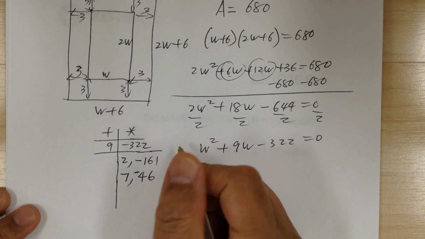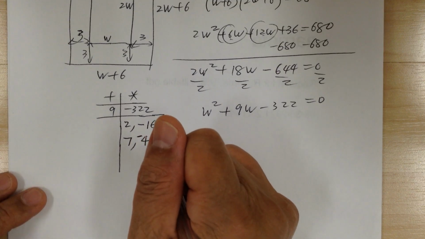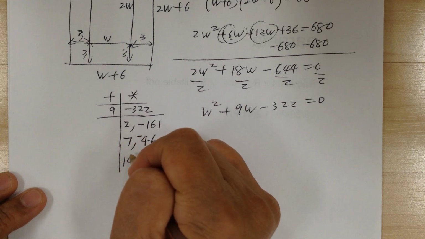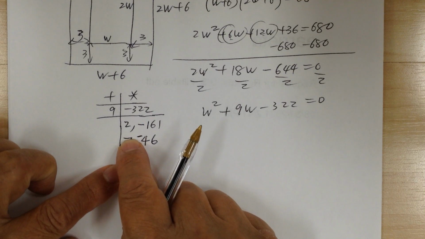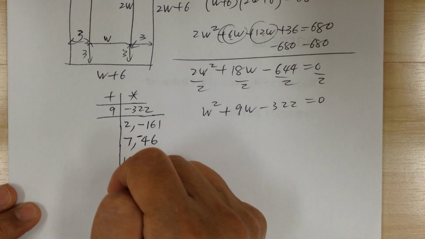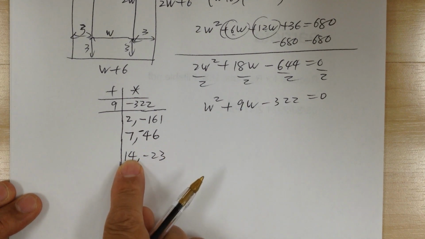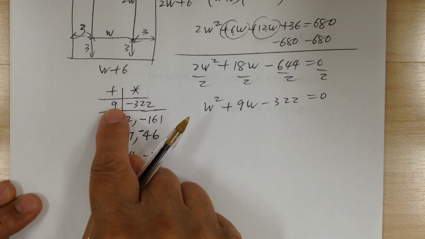So you can factor out the 2 and 7, and it's even, so you can try 14. 7, 8, 9, 10, 11, 12, 13, 14. Now when you do the 14, notice this is twice as much as that, so the other will be half of that, so it will be minus 23. Now when you add, you will get negative 9.